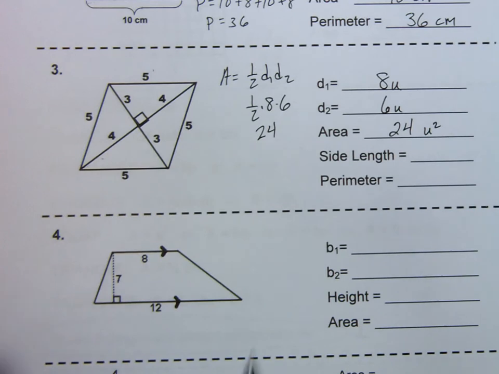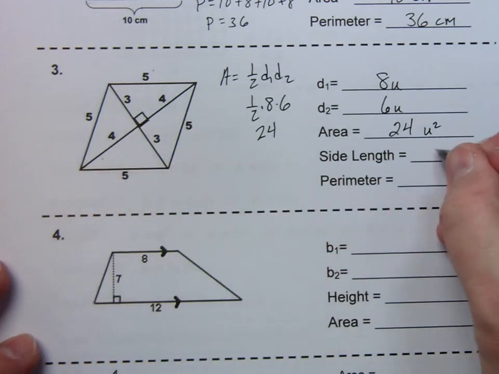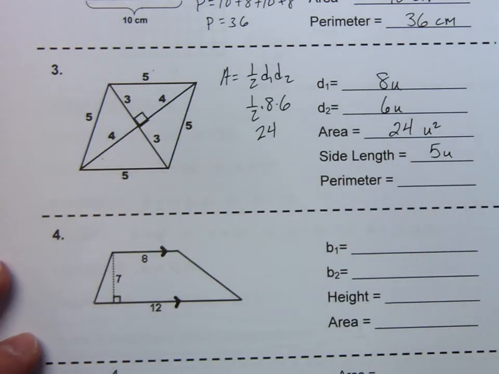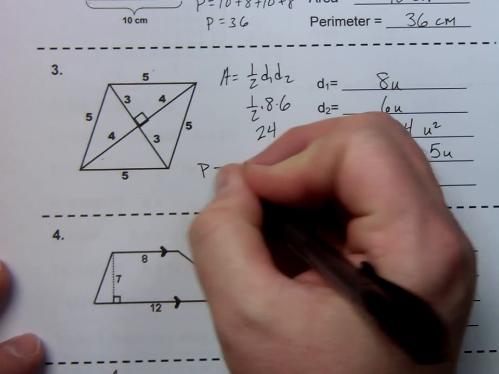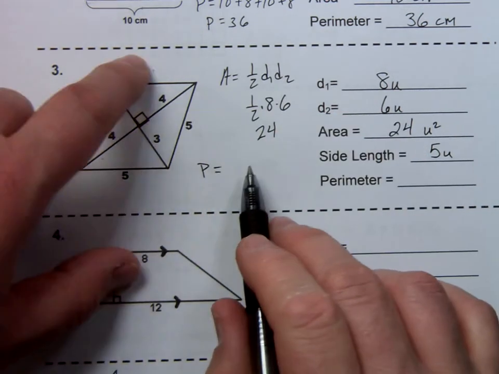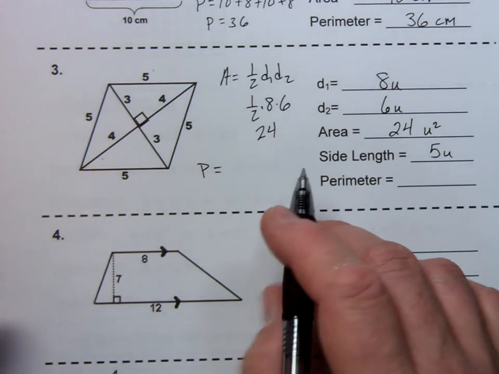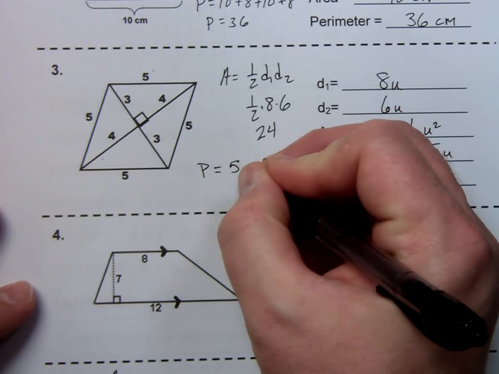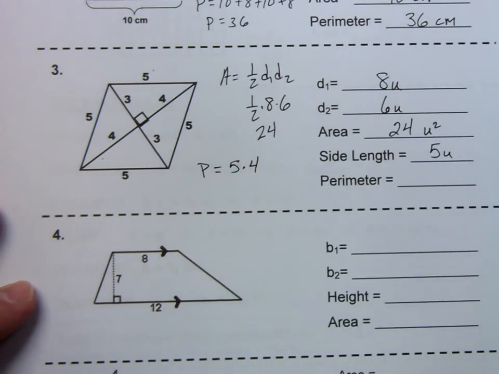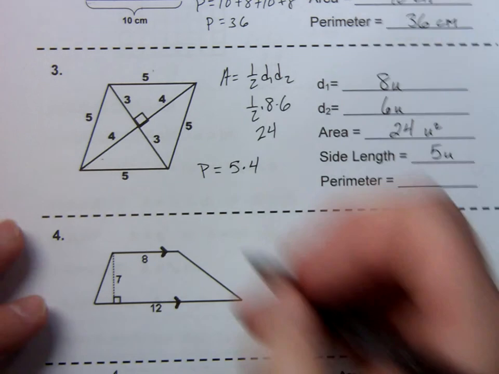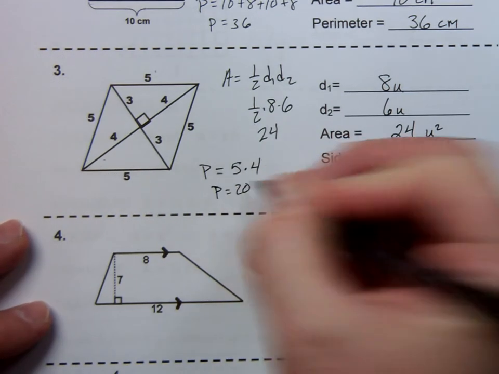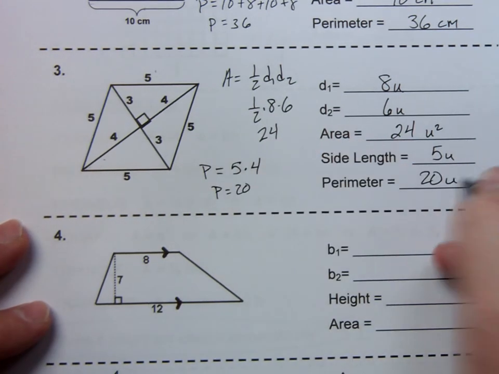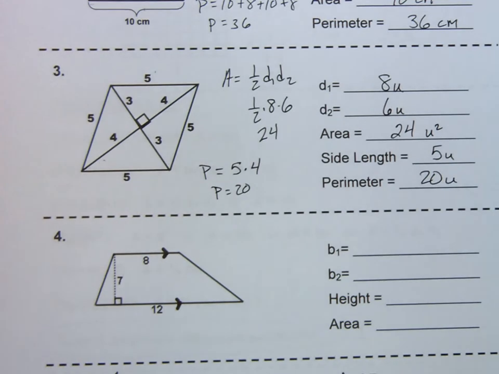Okay, the side lengths are all 5. So each side length is 5 units. And for perimeter, we just add up all the sides. Now I can do 5 plus 5 plus 5 plus 5, or since all the sides are the exact same thing, I can just take the length of the side, multiply it by how many sides I have, and that will give me the perimeter. Again, perimeter is a one-dimensional measurement, so it's just plain regular units.